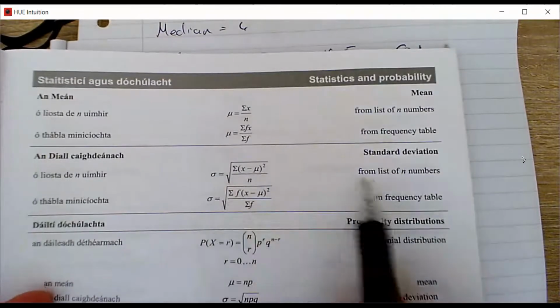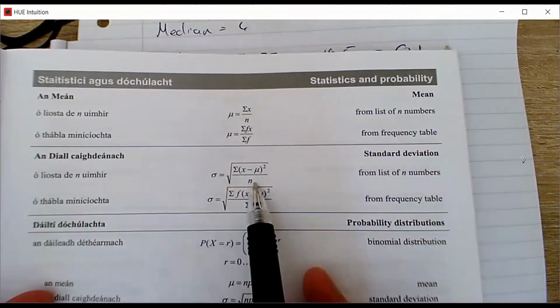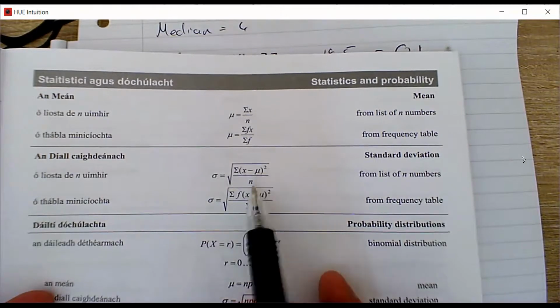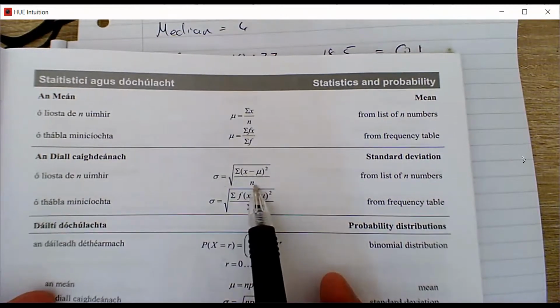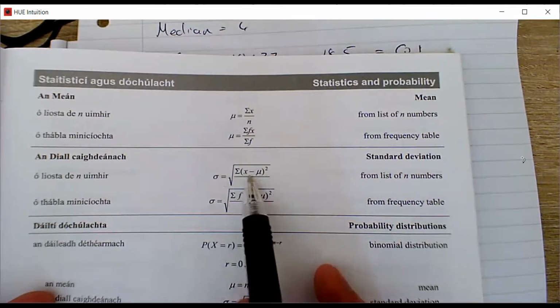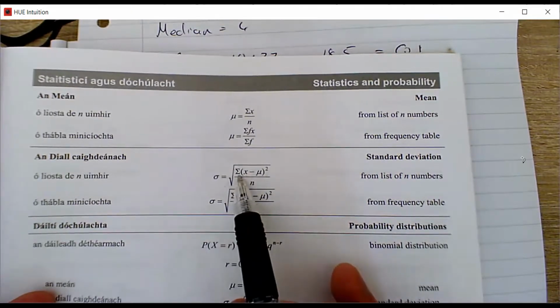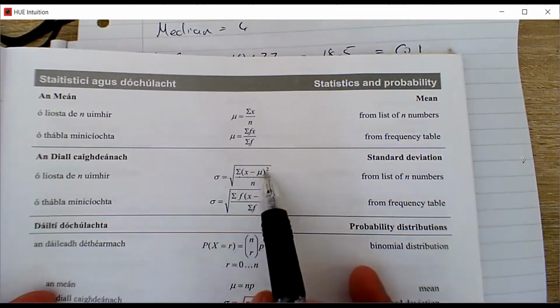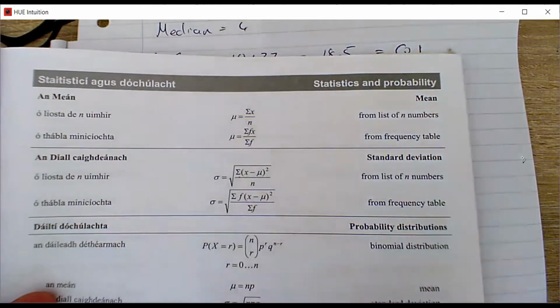The log tables give you a formula for standard deviation here, where they say mu is what they're using for mean. N represents the number of elements. So for us, that's 5. And x is each individual element. This is the sum of each individual element, minus the mean squared, divided by n, and then take the square root.